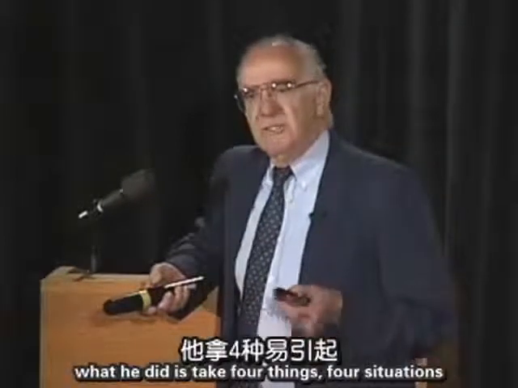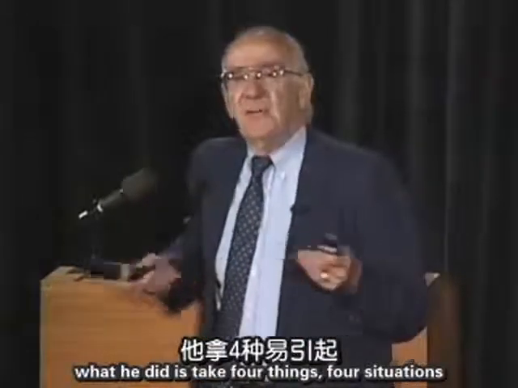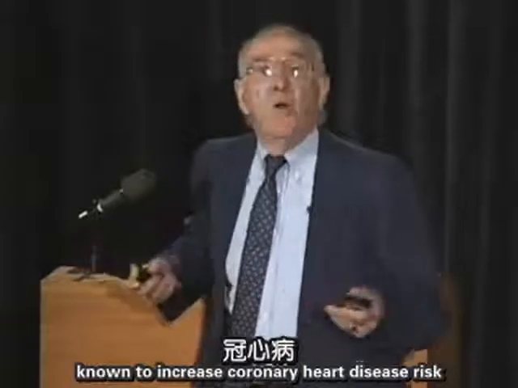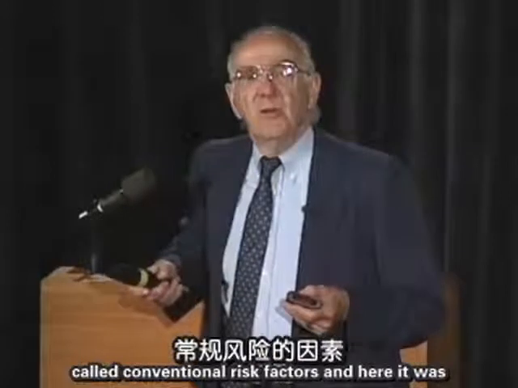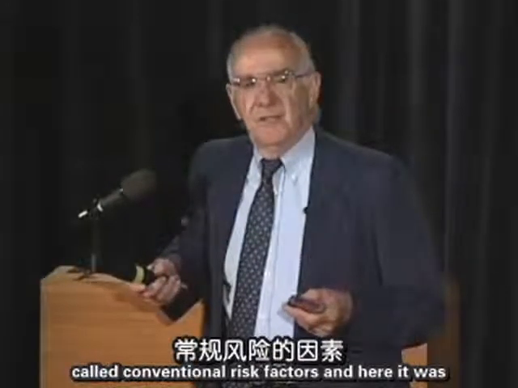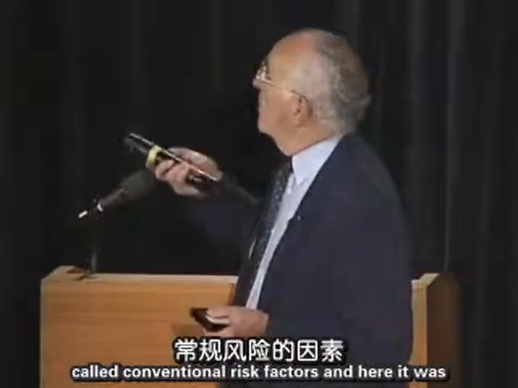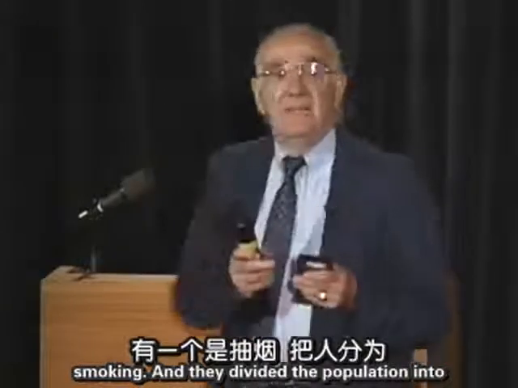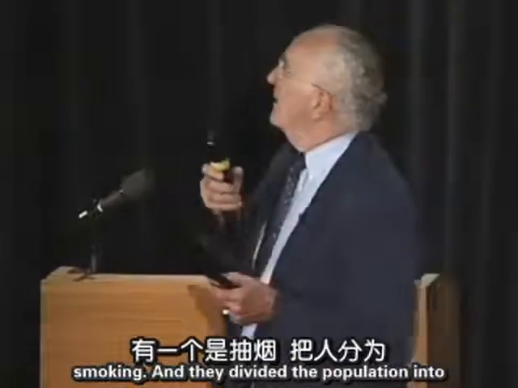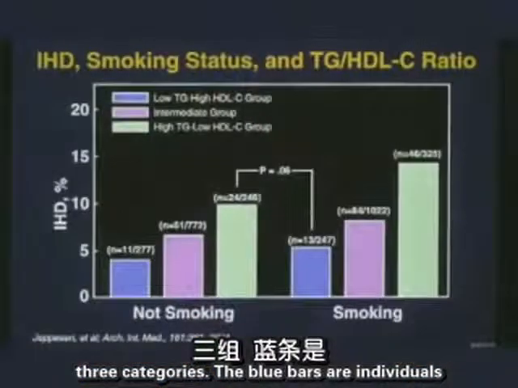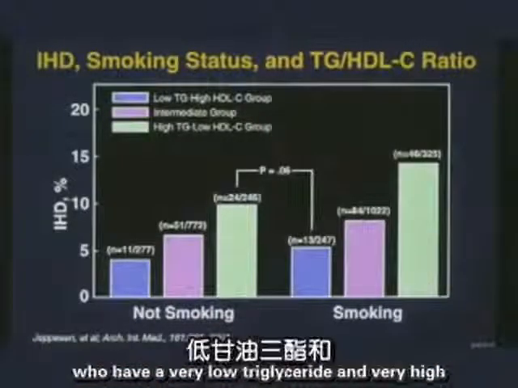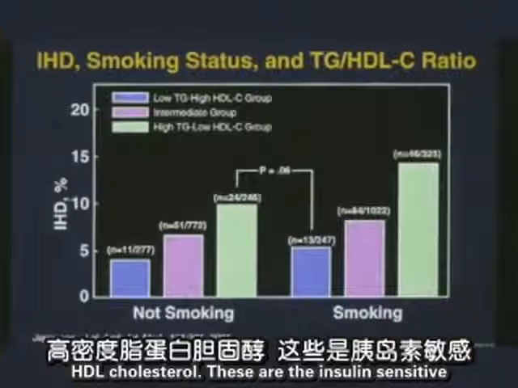And what he did was he took 4 situations known to increase coronary heart disease risk, so-called conventional risk factors. And here it was smoking. And they divided the population into 3 categories. The blue bars are individuals who have a very low triglyceride and a very high HDL cholesterol.